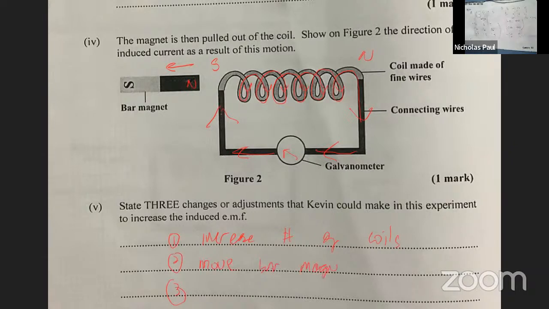Move the bar magnet faster. One more thing. Stronger? Yep, we could use a stronger magnet. Good job, Zane. Good job, Nisha. Right, so those are your three changes.